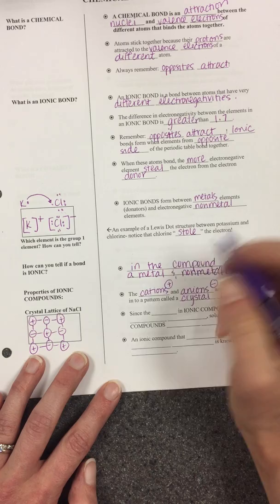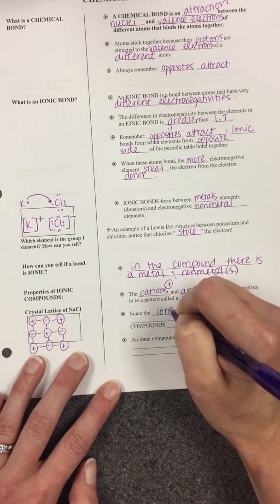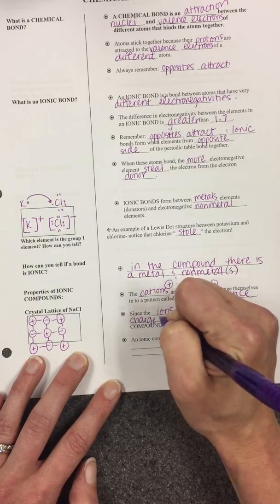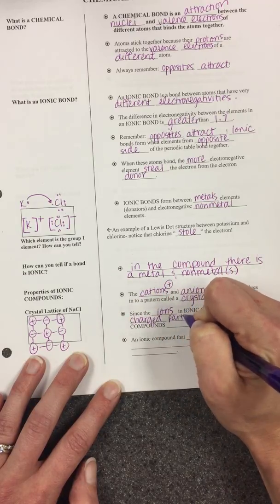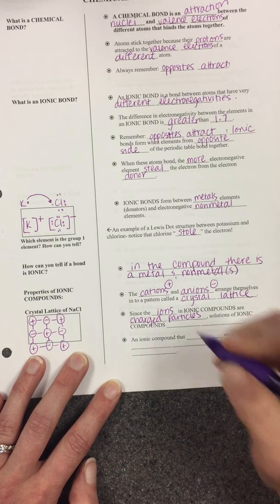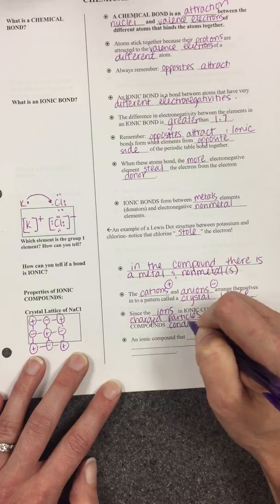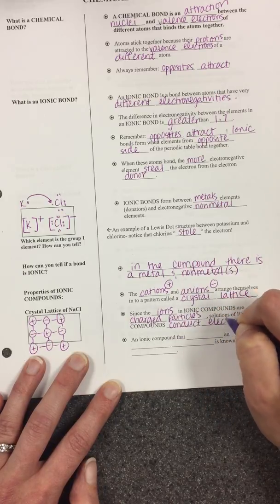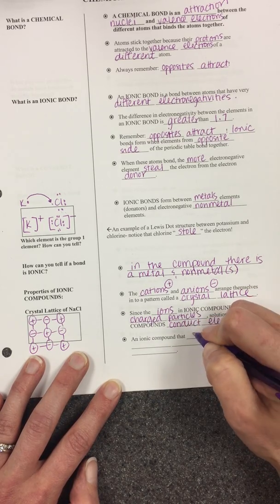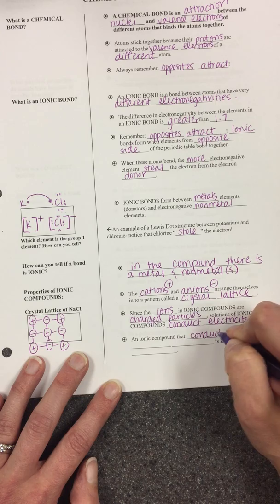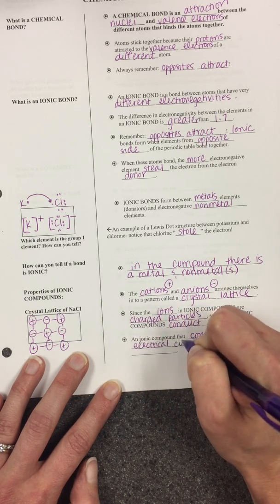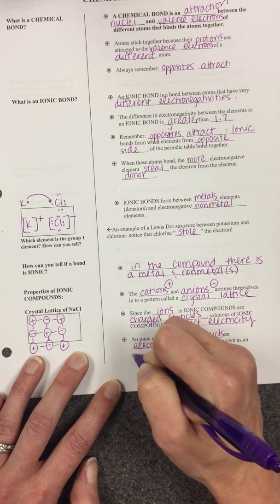And since the ions in ionic compounds are charged particles, solutions made with ionic compounds will conduct electricity. And any ionic compound that conducts electricity is known as an electrolyte.